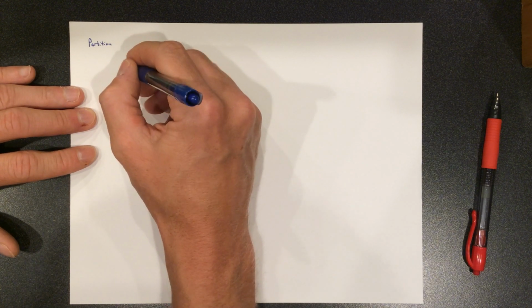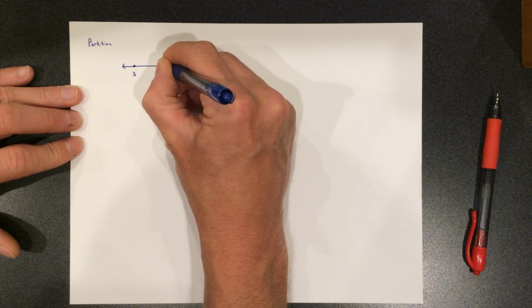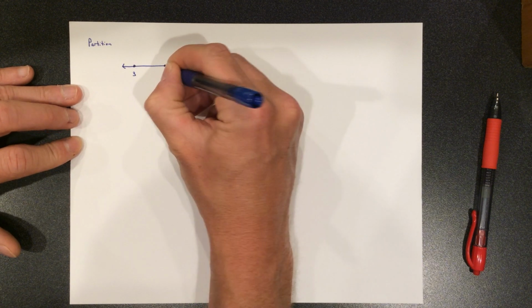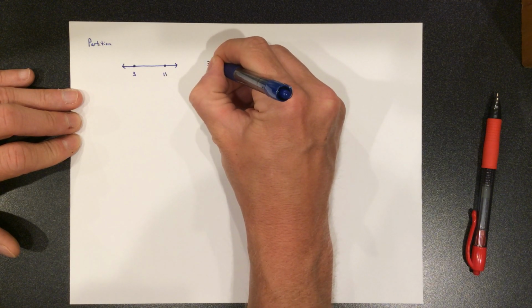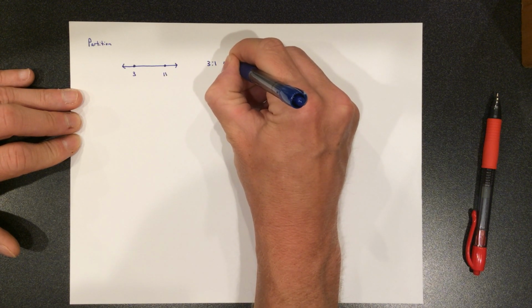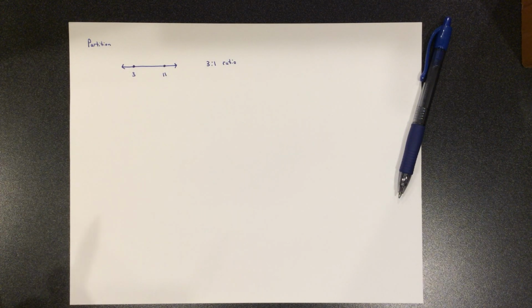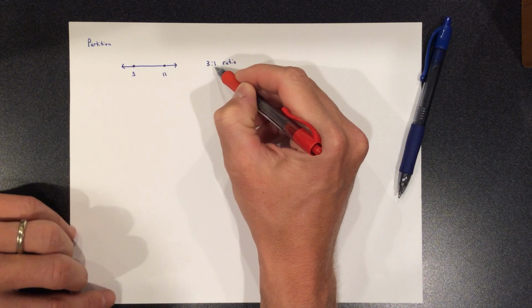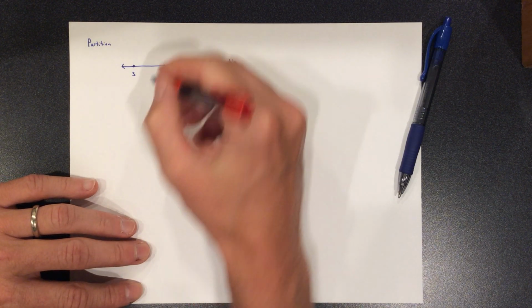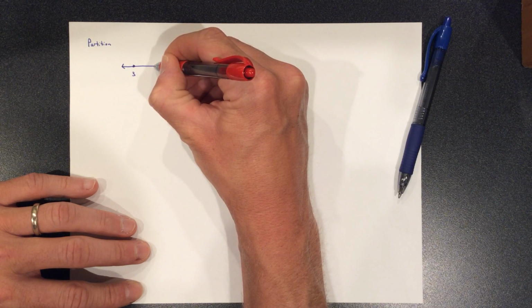Okay, so let's take the point 3 and 11. Okay, and let's divide this into a 3-to-1 ratio. Okay, now midpoint, that divides it into a 1-to-1 ratio. Again, this is part to part. So you're going to put something here, and again, visually, we can just put it right there.